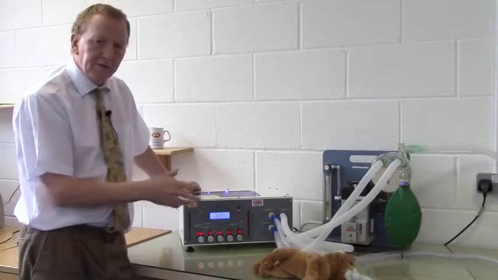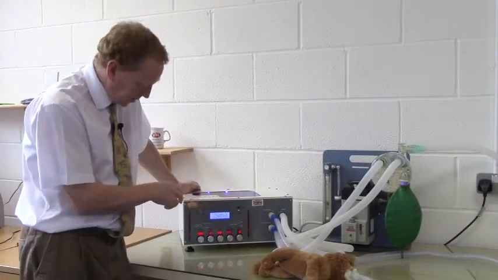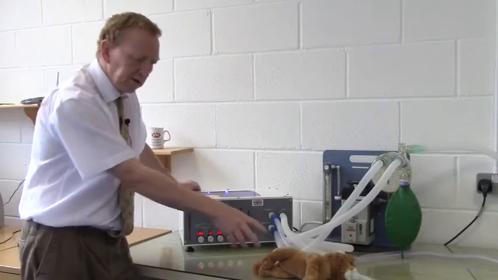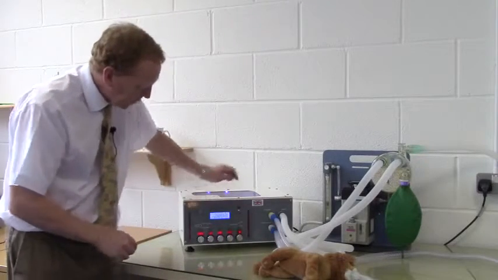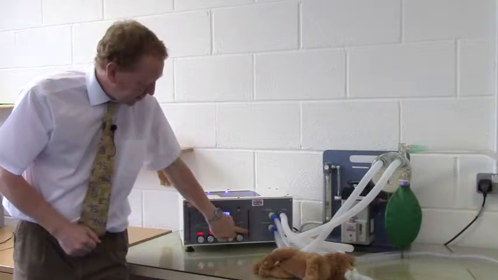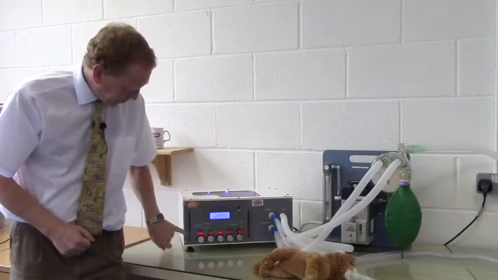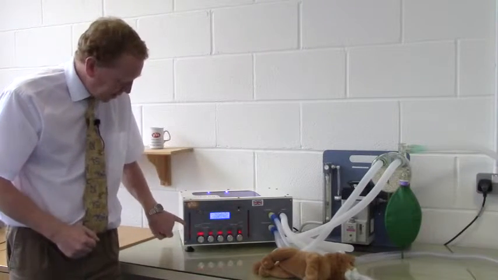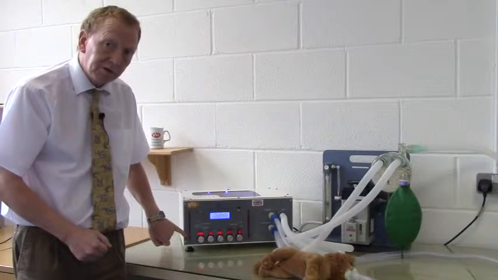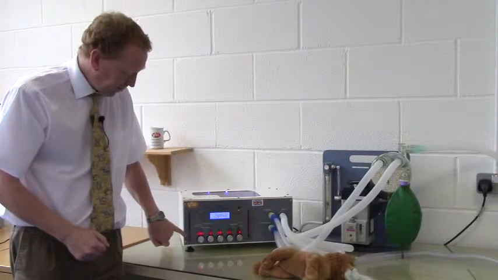Now the ventilator is delivering 200 mils in 1 second, and you'll see Leo's chest rising during the inspiratory phase. You'll also see here the airway pressure in the inspiratory circuit and the expiratory circuit rising and falling with the inspiratory phase.